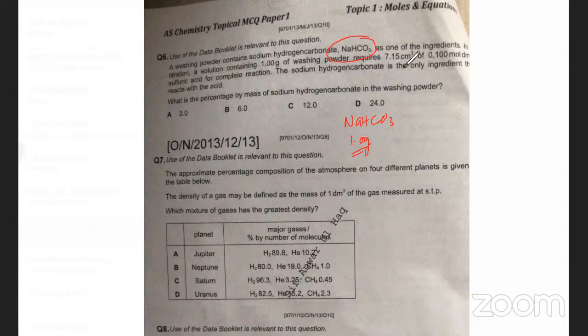What is it reacting with? It's reacting with sulfuric acid. Make the equation. What happens when a carbonate reacts with sulfuric acid? What is it going to be? It's going to be sodium sulfate, NaHSO4, plus H2O plus carbon dioxide. If you balance it, I think that's it. You just put 2 over there. I guess it is balanced.